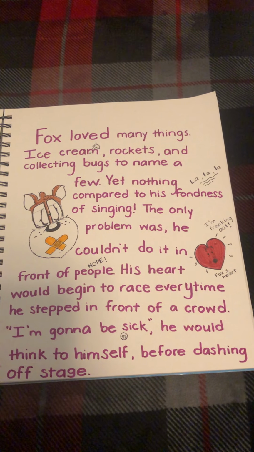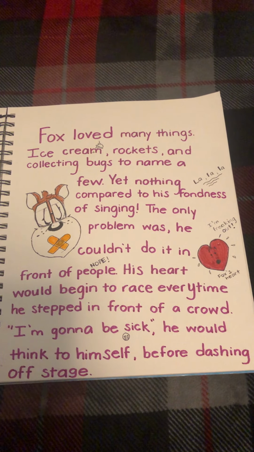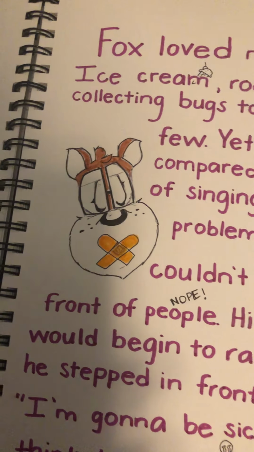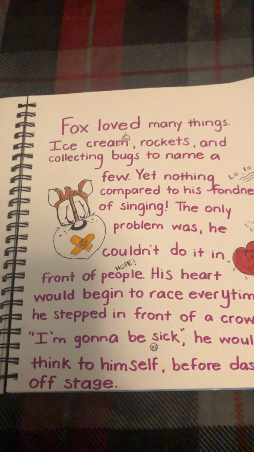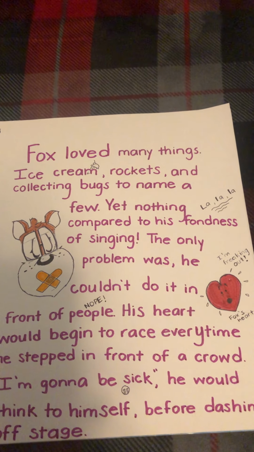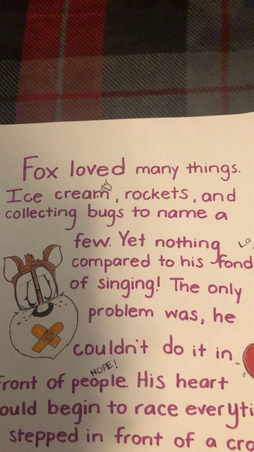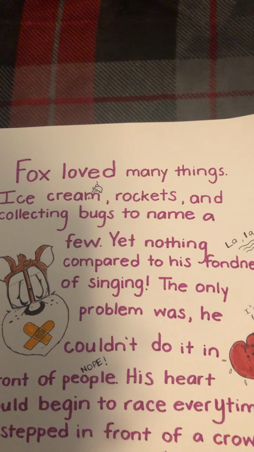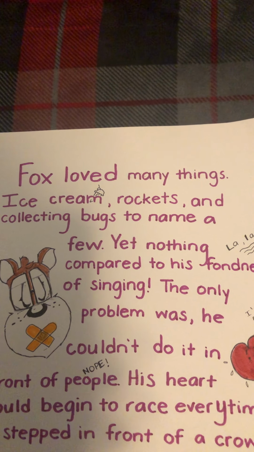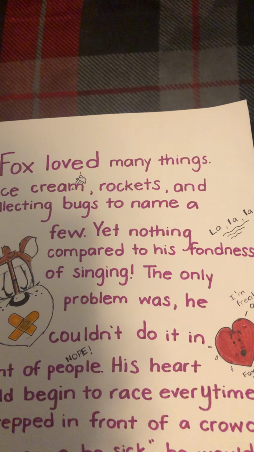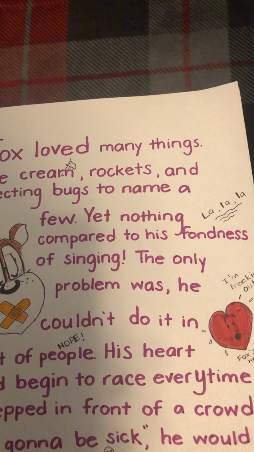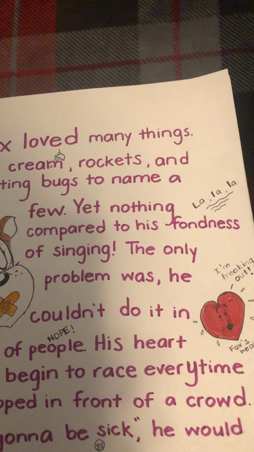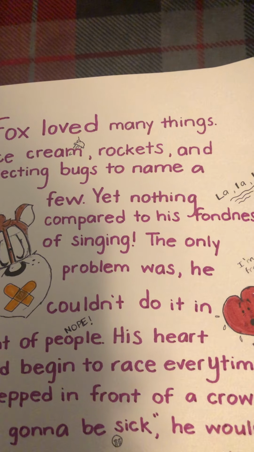So, our text for today is about a character named Fox. What's up, Fox? And the text reads, Fox loved many things. Ice cream, rockets, and collecting bugs, to name a few. Yet nothing compared to his fondness of singing.